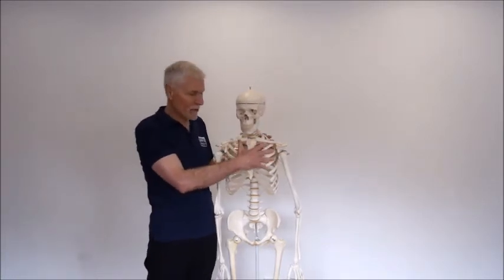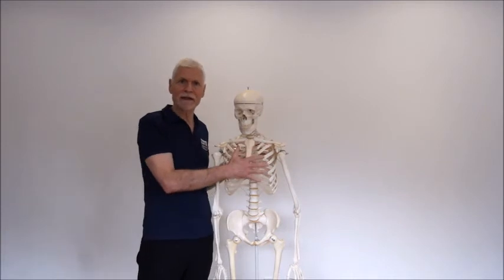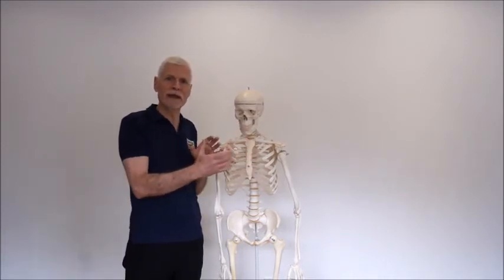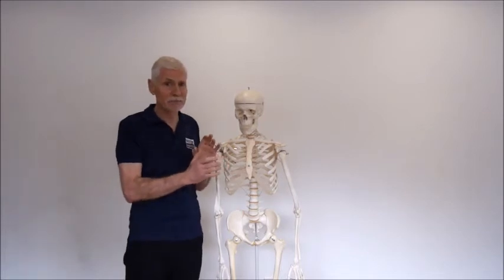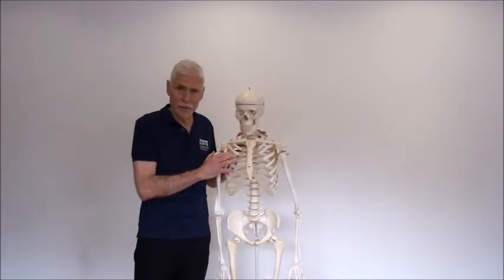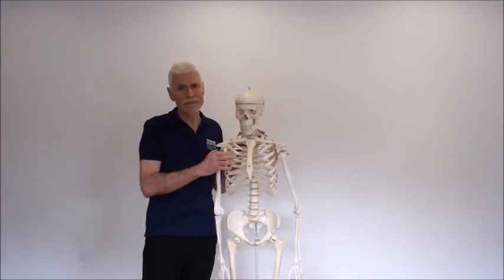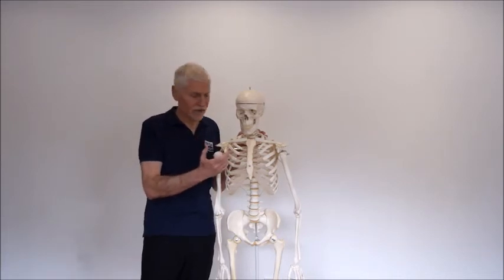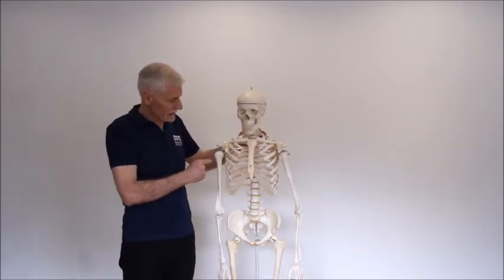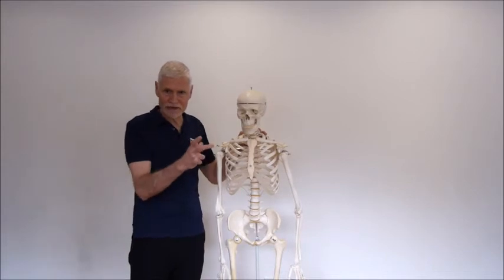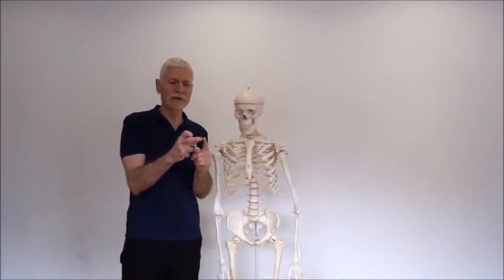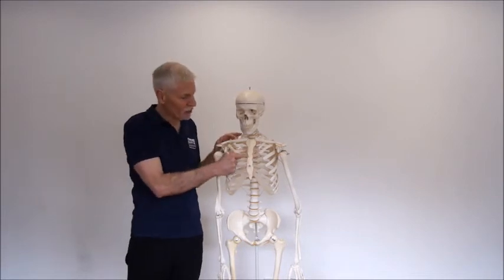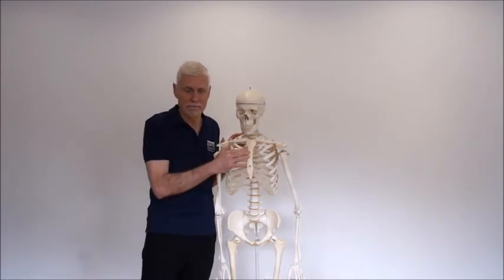Okay, so we've got to have a mechanism then to make this drum, this rib cage, bigger and smaller. So firstly, it has to be movable. And it's movable because each of the ribs has a number of joints. The rib is a little bit like a U shape, and as it comes around the rib cage, at the front it is attached to the breastbone, to the sternum.